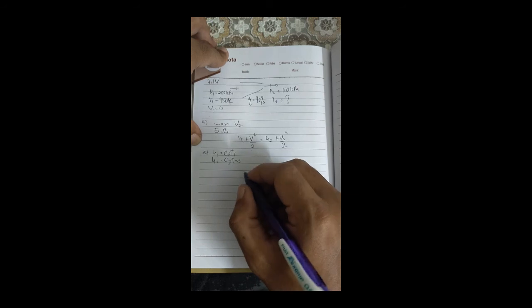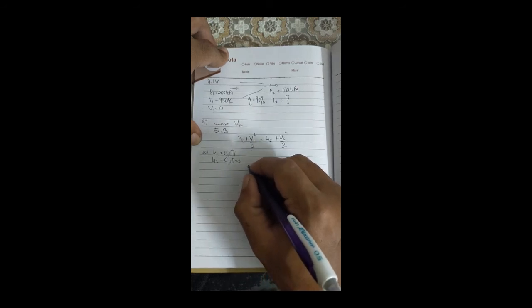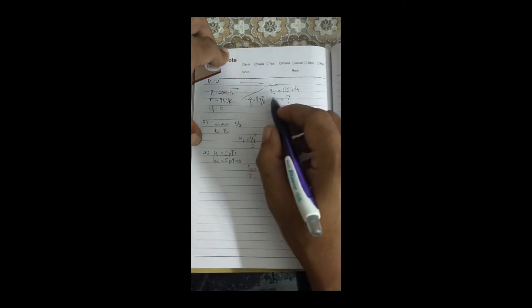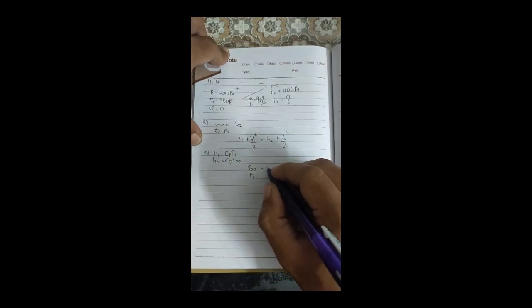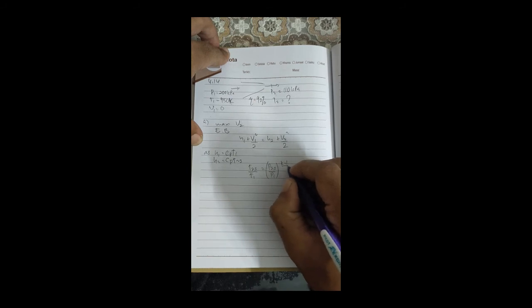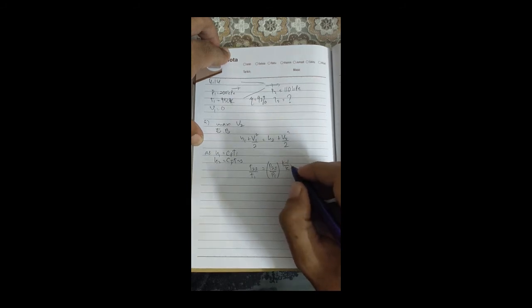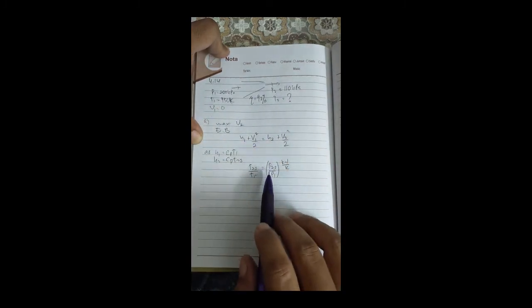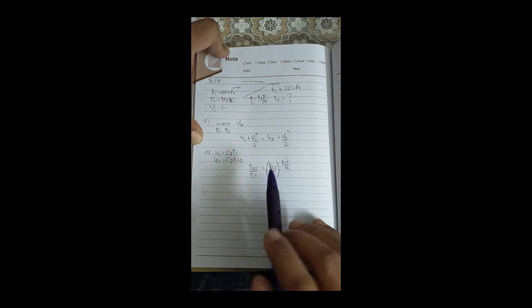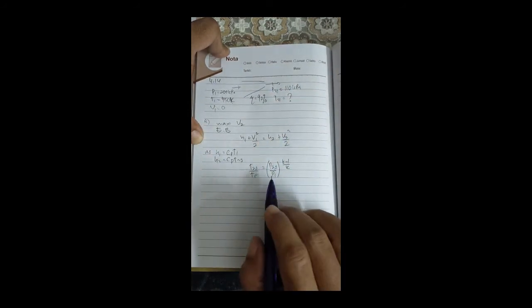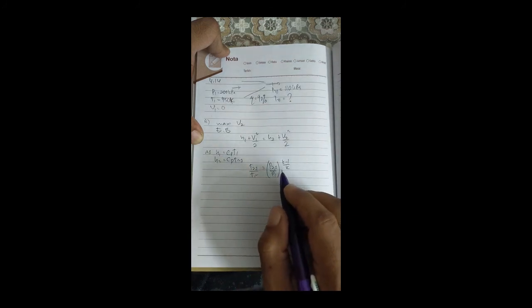Alright, so using T2S over T1 is equal to, as we only have pressure, P2S over P1 to the power of K minus 1 over K. T1 is 950, P1, P2S, this is isentropic also.